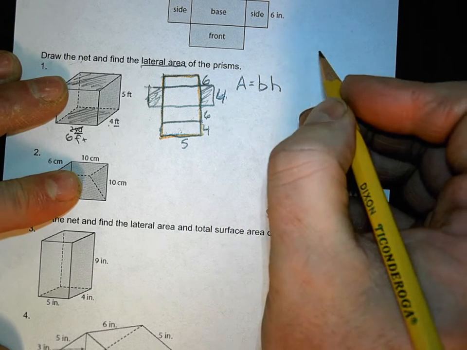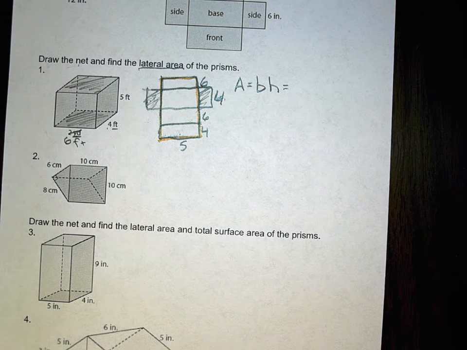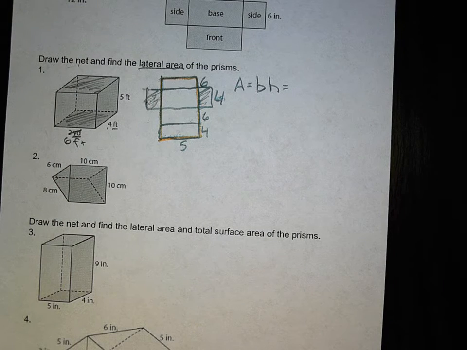I'm not sure why in the state of Texas they decided it had to be base times height. But whoever did it needs to be beaten. Really, come here, Mr.